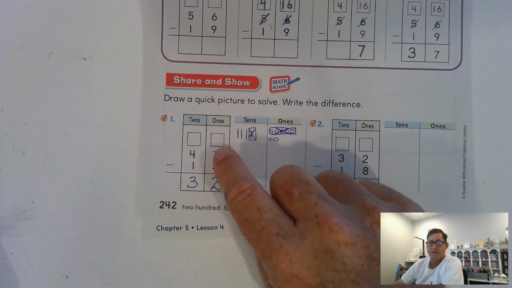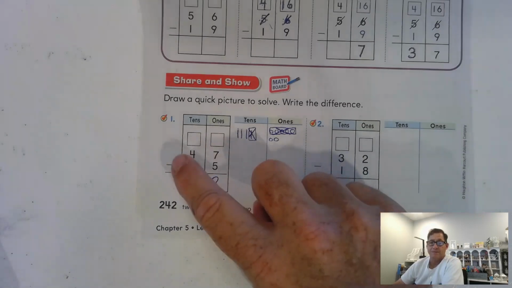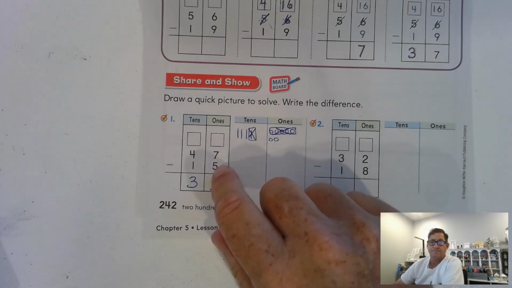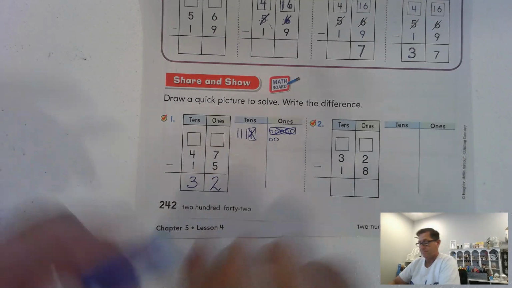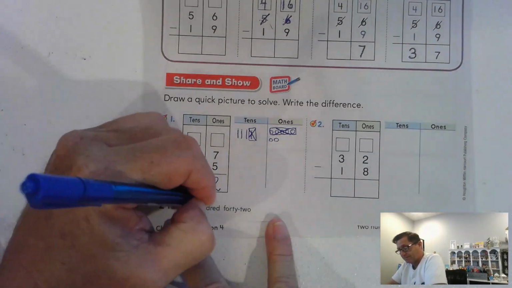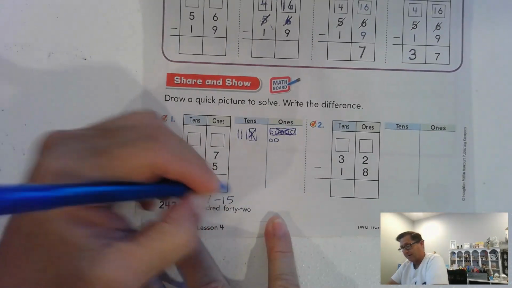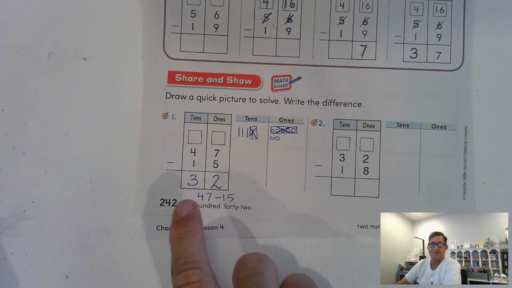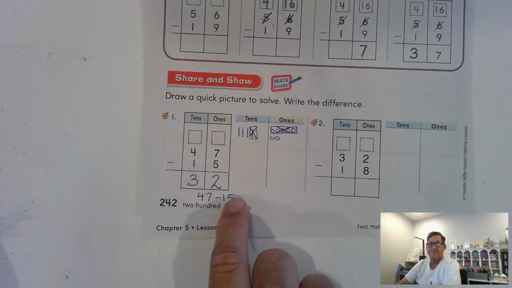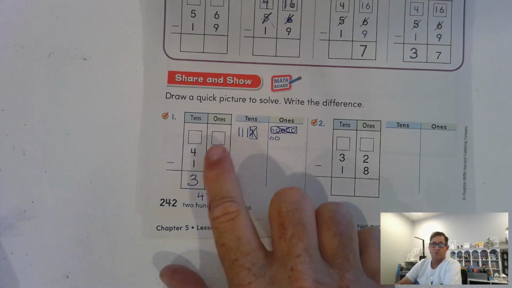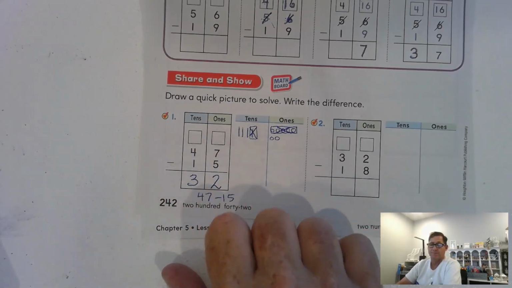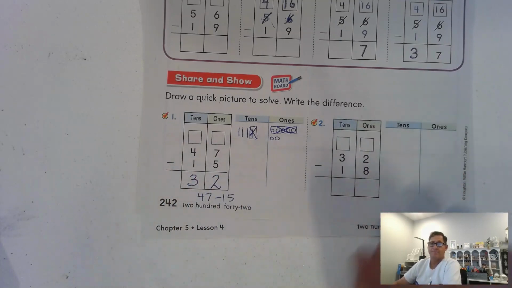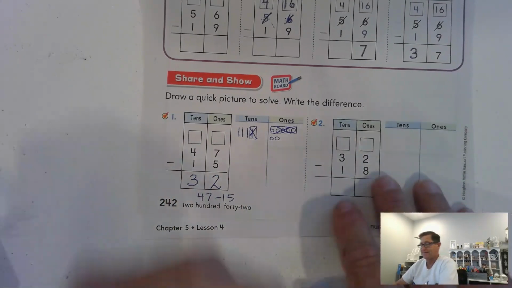Okay, remember the top number is what I have. The number in front of the subtraction sign is what I have. When I say the number in front of the subtraction sign, I'm saying this. 47 minus 15. I have 47 and I have to take away 15. So we read this top to bottom. 47, take away 15.